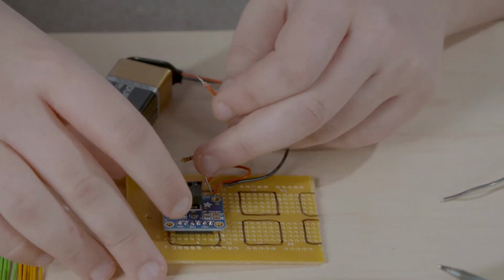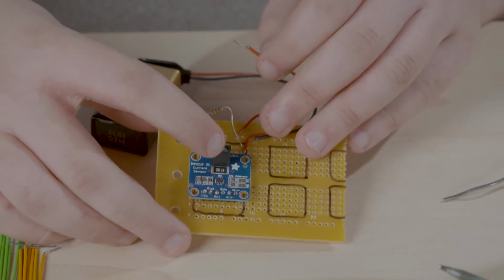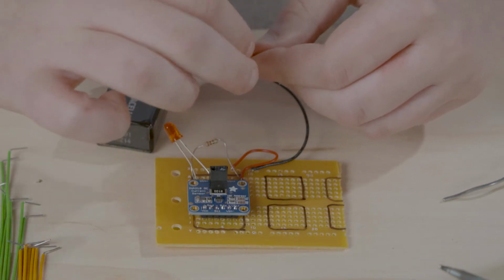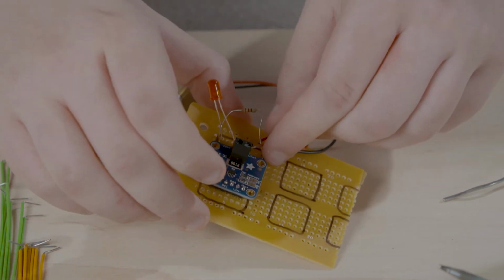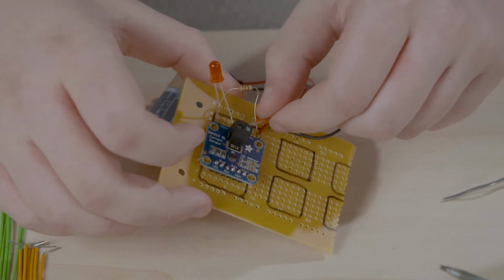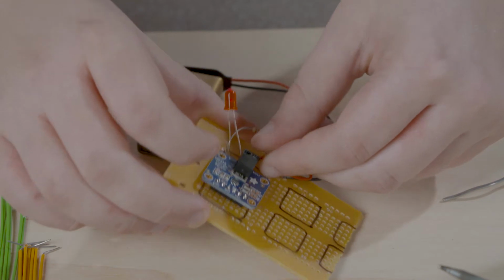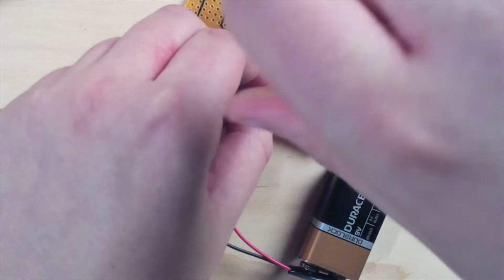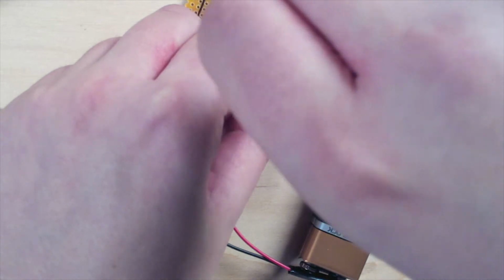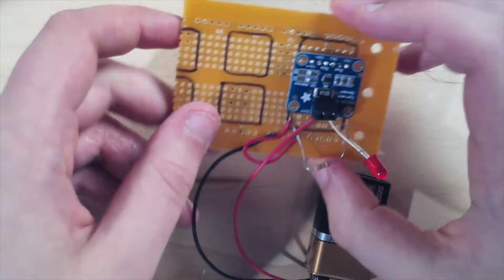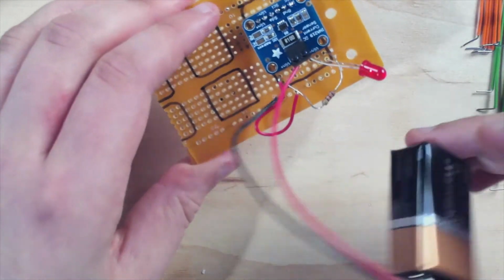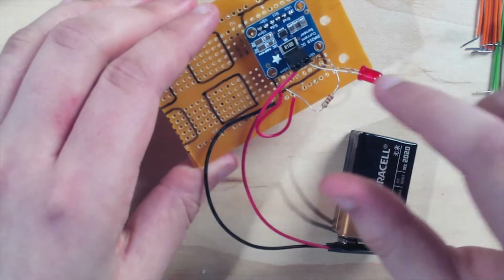So now, we're gonna take it to the current sensor here. Give it a little twist so it's a little thinner. And then we're gonna put it in here and the LED should light up. So just stick it in there and take our screwdriver. Make sure it's fastened. Awesome. That's good. Now it's finding the voltage and current from the 9-volt in the load here.